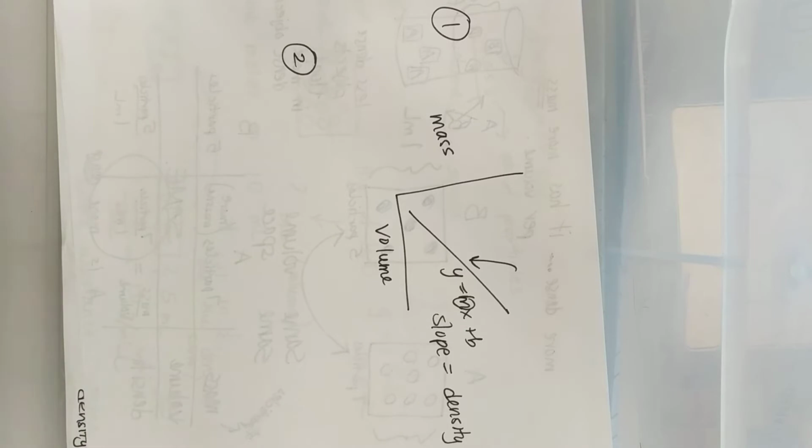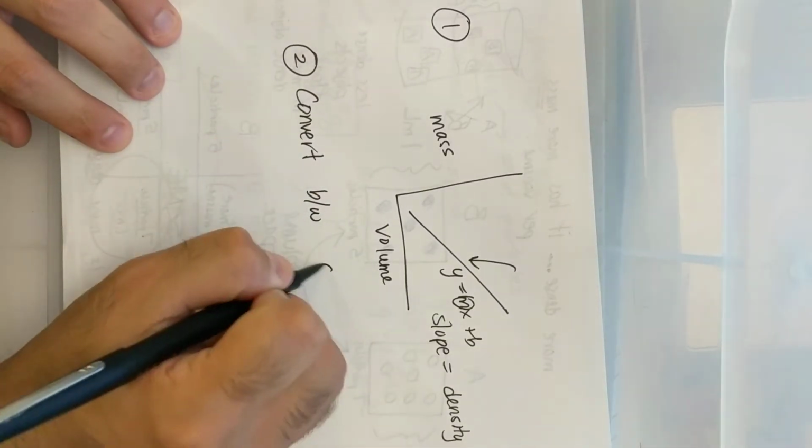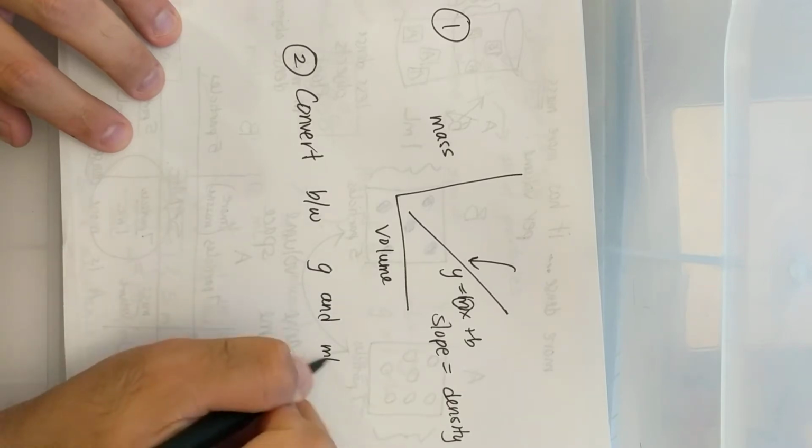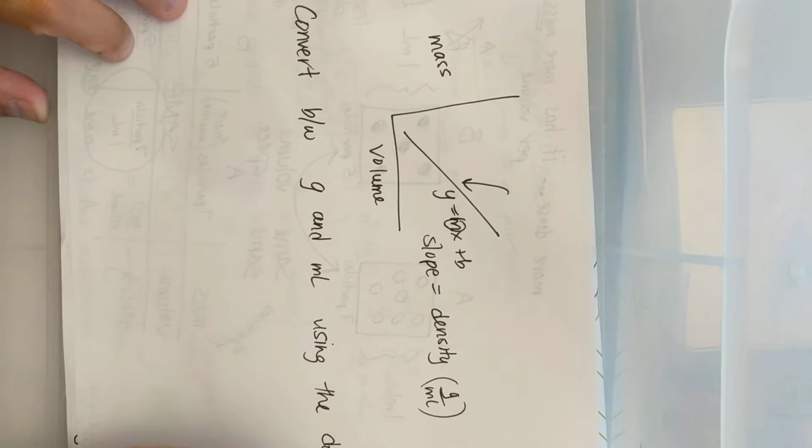Another thing I need you to know is I could convert between grams and milliliters using the density. So make sure you know how to do that.